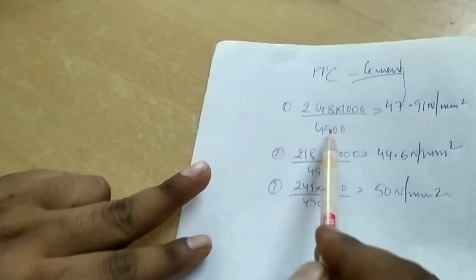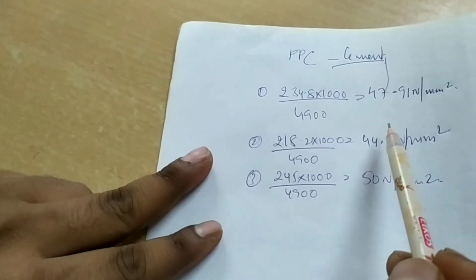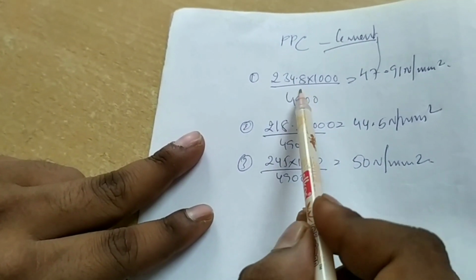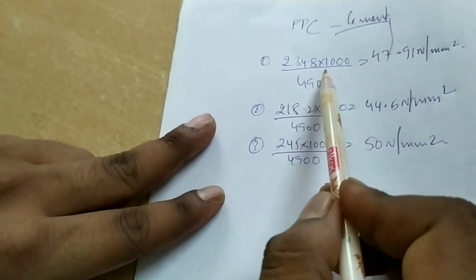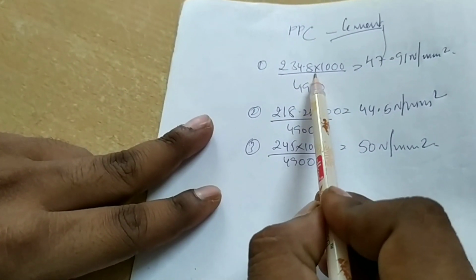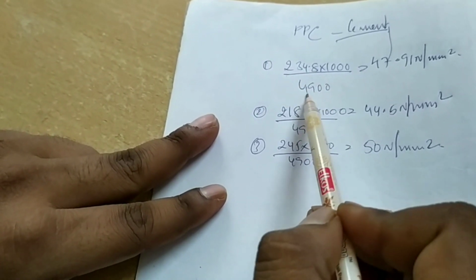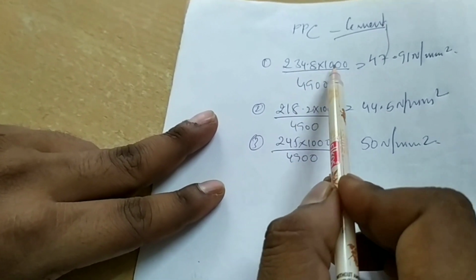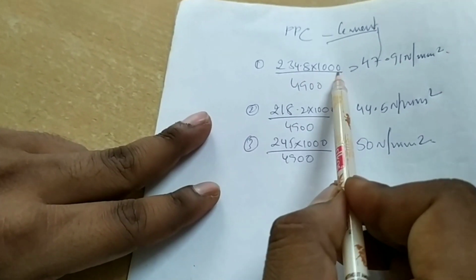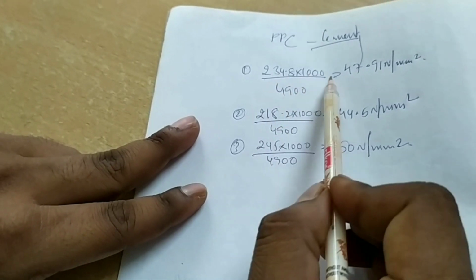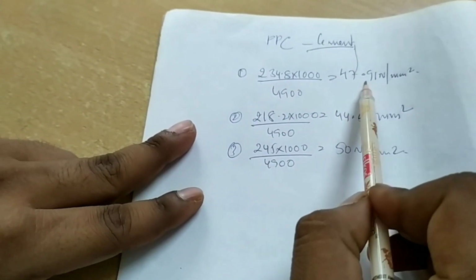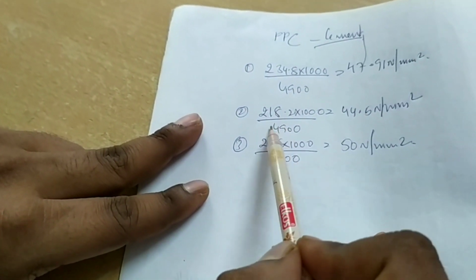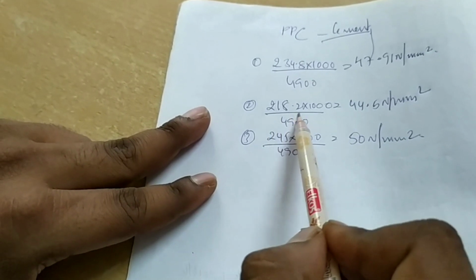So here we tested the compressive strength of cement mortar cubes. We have taken the average of 3 cubes and the load taken by each cube. For the first cube, the load is 234.8 kilonewton, and the size of the cube is 70 by 70 mm. We have to convert this load into newtons, multiplying by 1000. So the compressive strength of the first cube is 47.91 Newton per mm square.